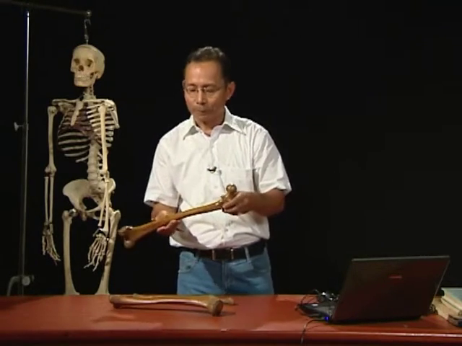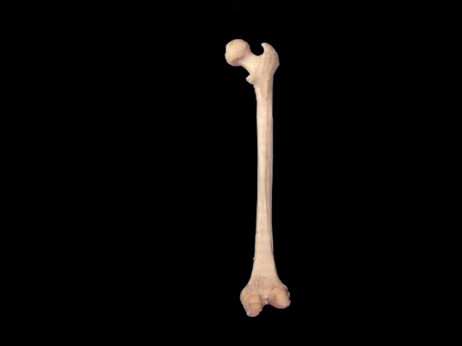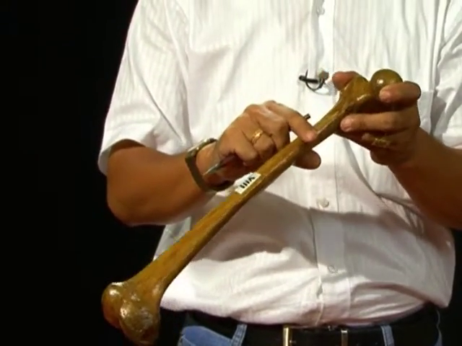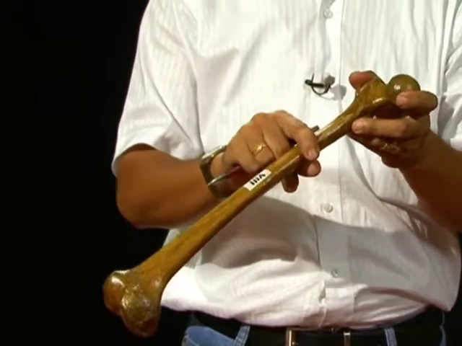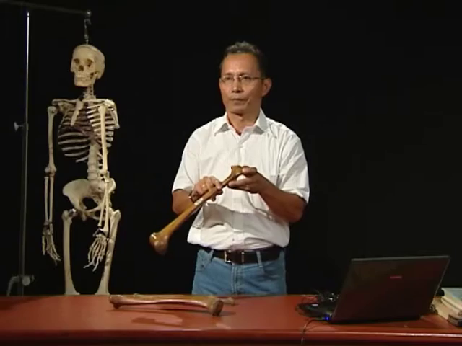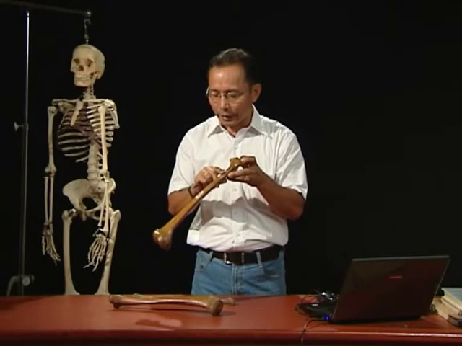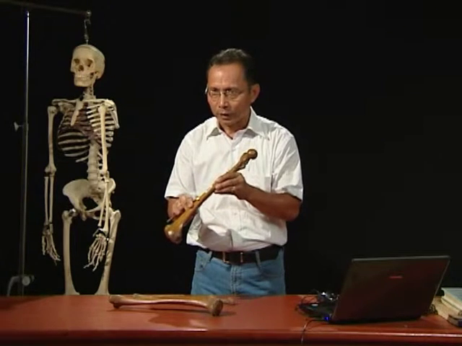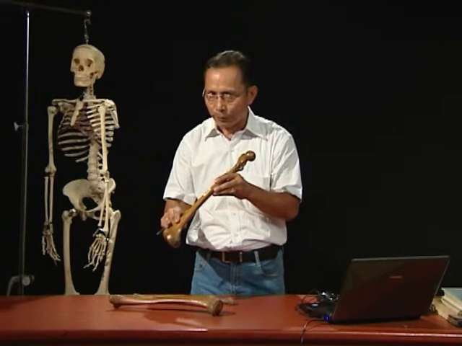Now let us come to the shaft or diaphysis. The shaft is somewhat cylindrical in circumference. As it gradually goes down, it becomes prismatic.